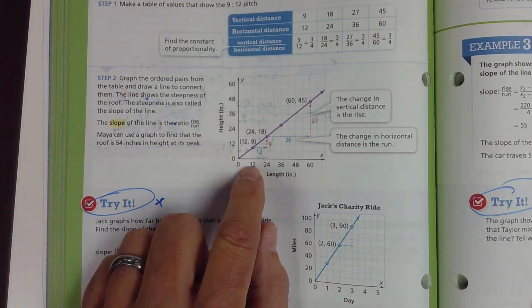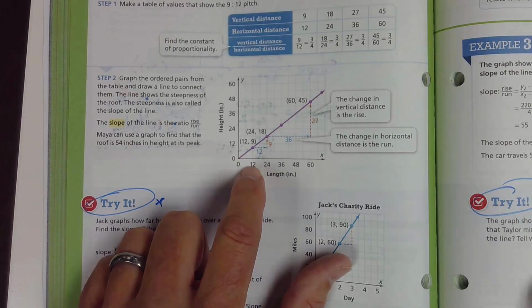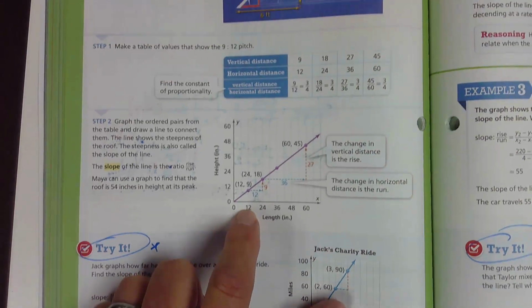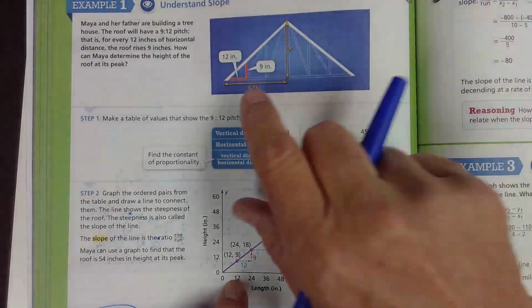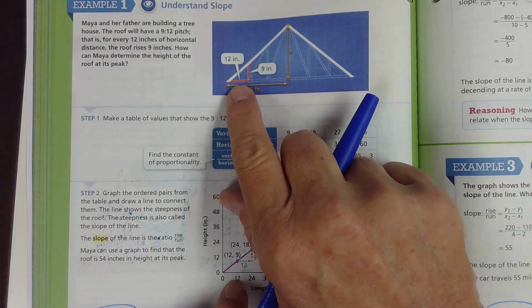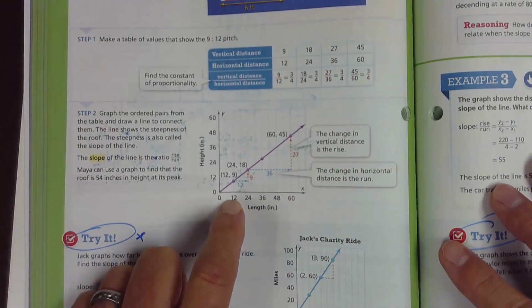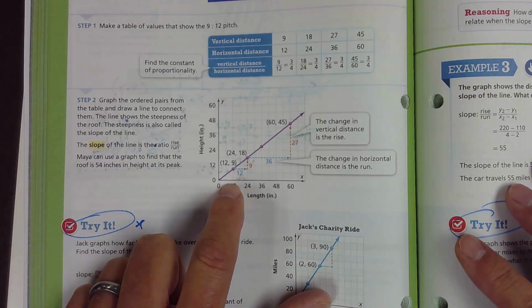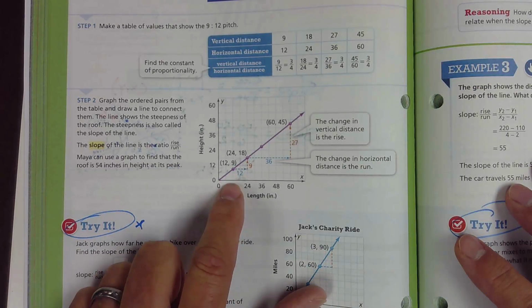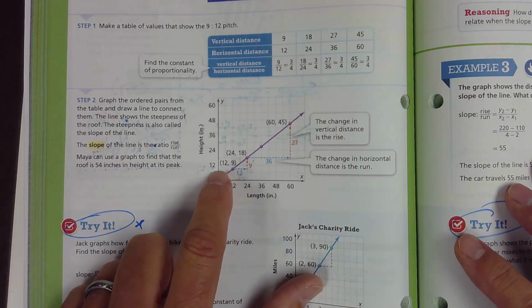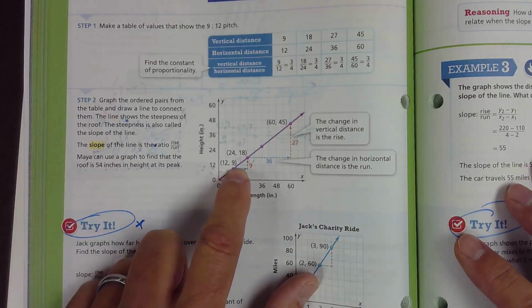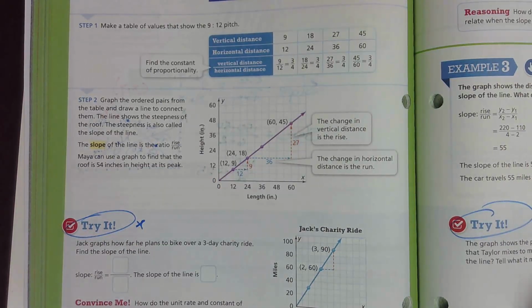So the very first point, it's 12 inches across. You can see it's 12 inches across. And then it goes up, how far? 9 inches. And if you look at the graph, sure enough, it goes up 9 inches, which would be right about there. And then they just keep going.